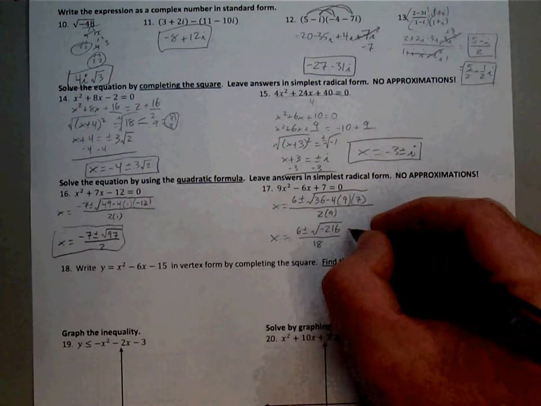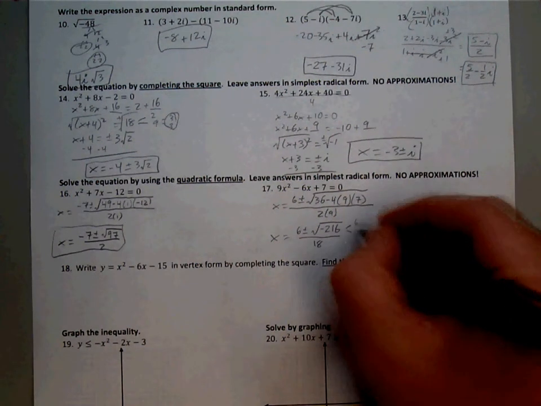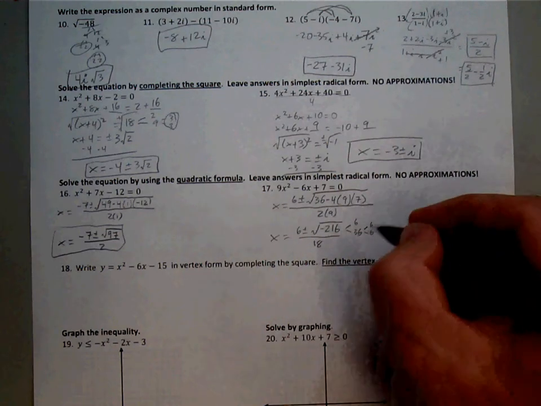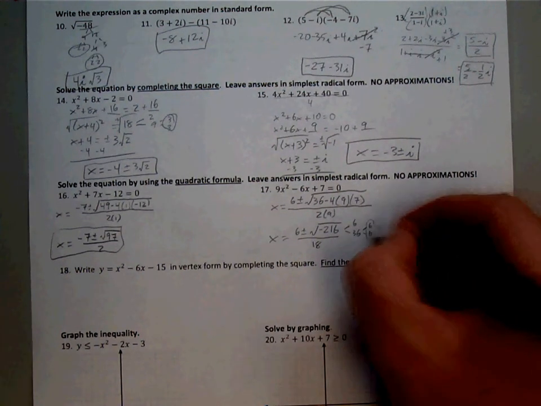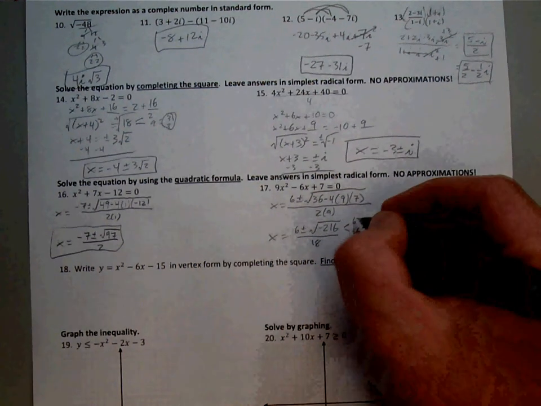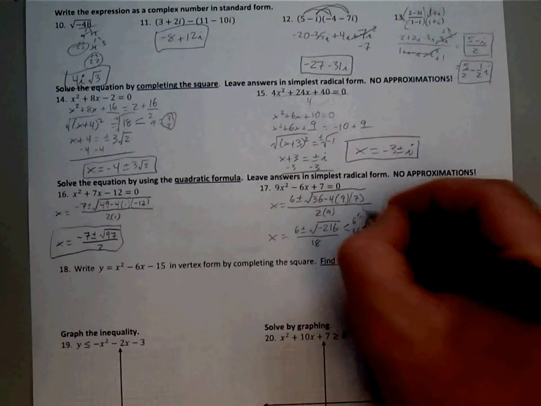So 216 goes to 6 and 36. It's a bunch of 6s. I'm going to circle a pair of 6s. I know I didn't go all the way down to 2s and 3s, but I already know there's two 6s there. That's fine. 6 goes to 2 and 3, so that's left.